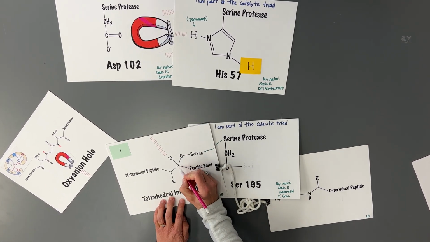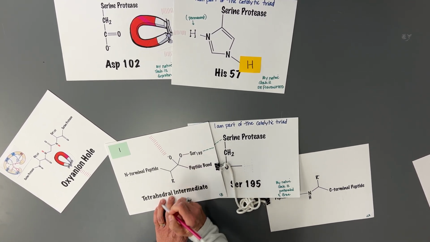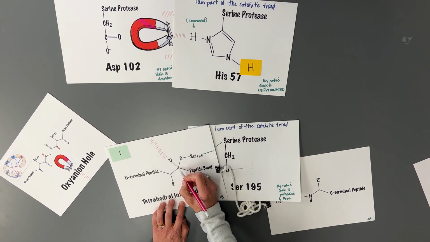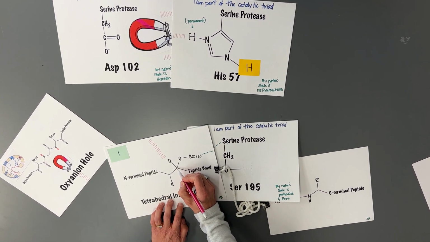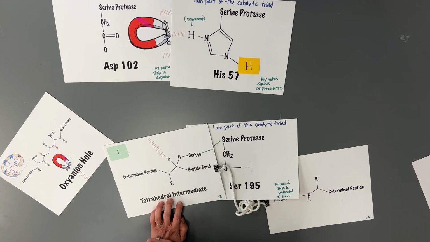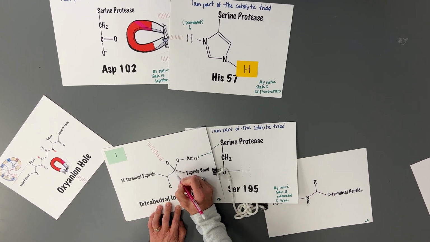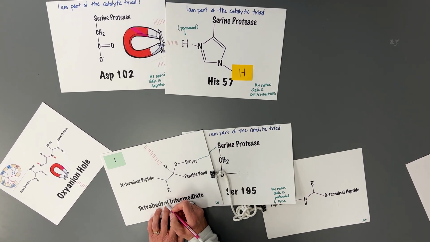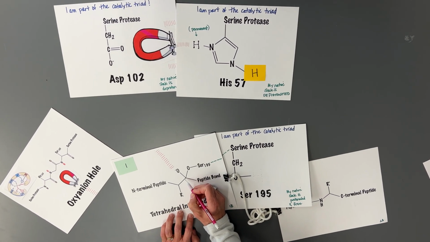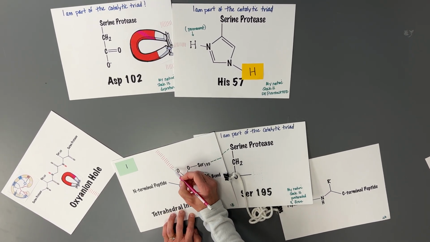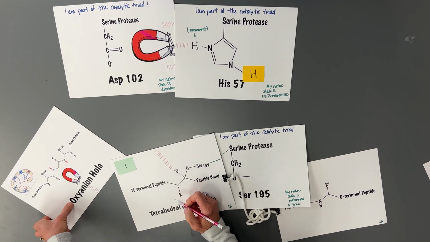Now, this atom here, when we had our peptide bond as a carbonyl, was sp2 hybridized and trigonal planar. When we form our tetrahedral intermediate, we change this to an sp3 hybridized carbon atom. It's tetrahedral, so it changes its shape, and it has this oxygen atom that's negatively charged.